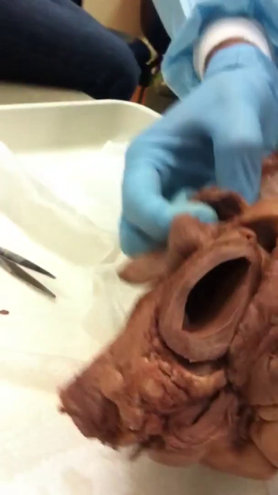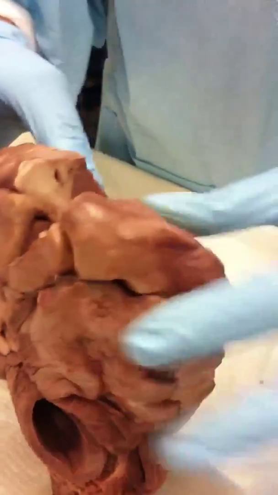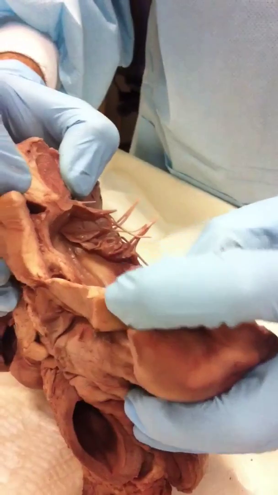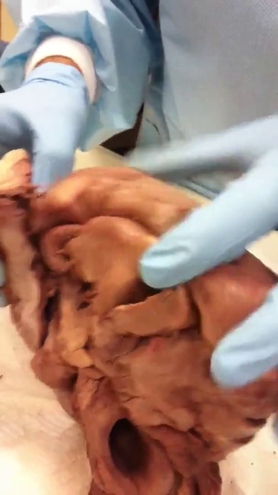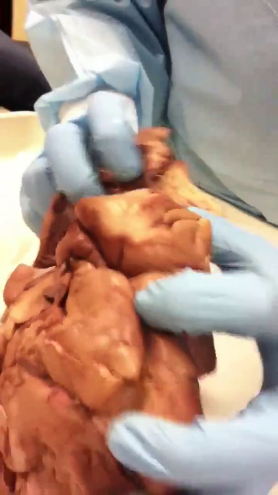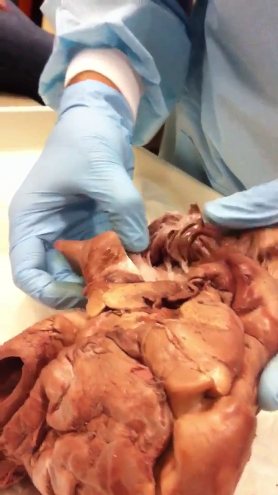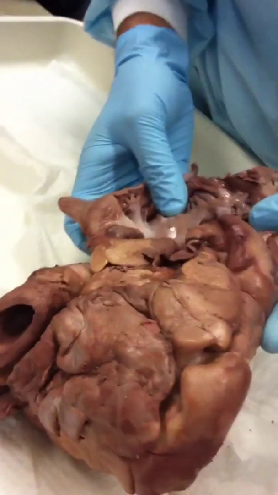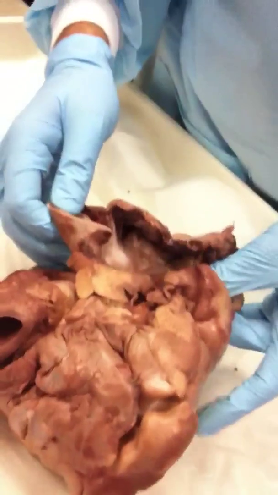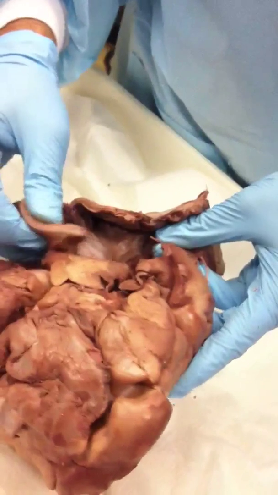Where would you find the papillary muscles? In the ventricles. What is one structure that you would expect to see in the right atrium? Besides the pectinate muscle, you would expect? You see the tricuspid. Oh, the big tree-looking thing. The tricuspid valve, yeah.